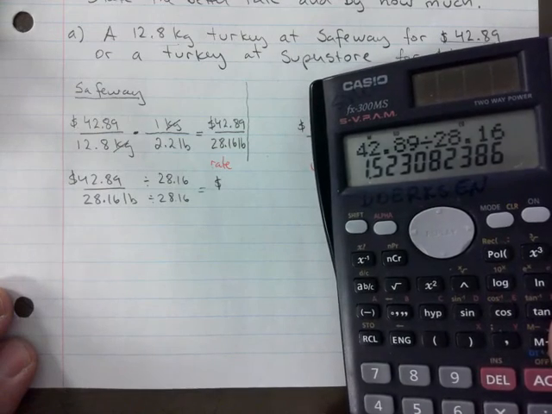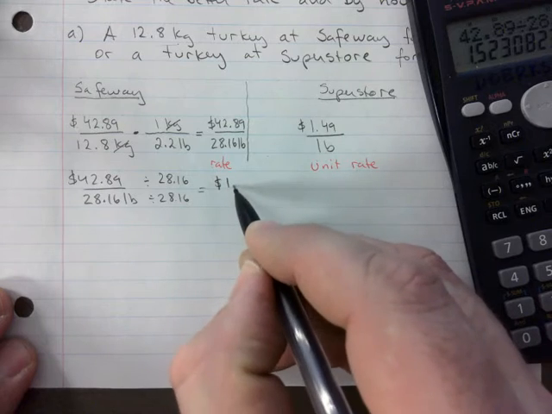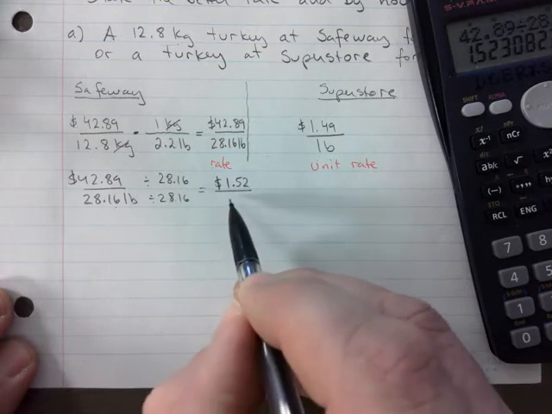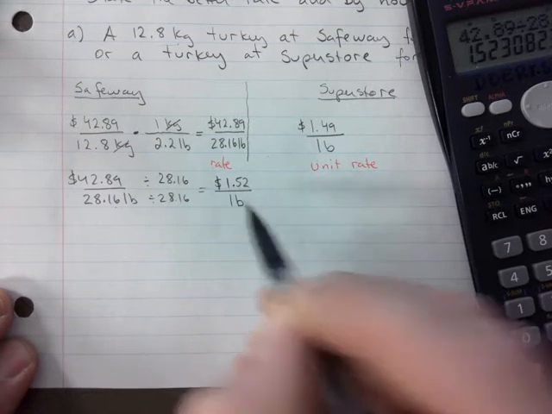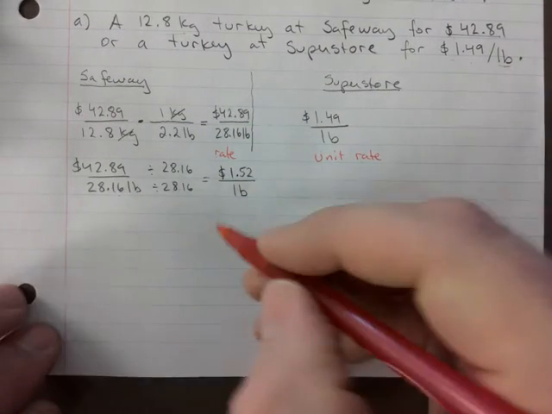That's 1.52. See that? 1.52 over, this we know is 1 pound, right? So I can just put pound down. I don't have to write 1 pound. It's up to you. But now this is a unit rate.